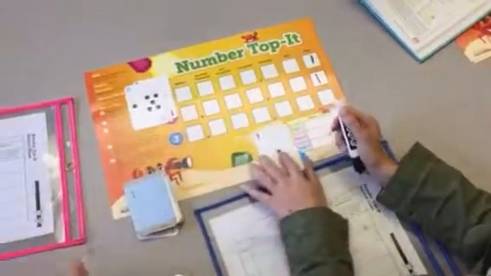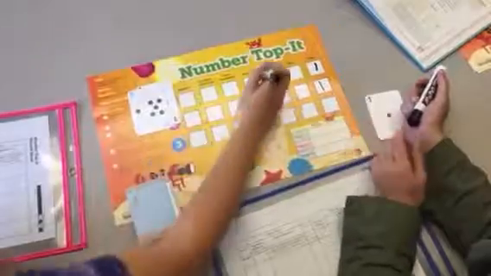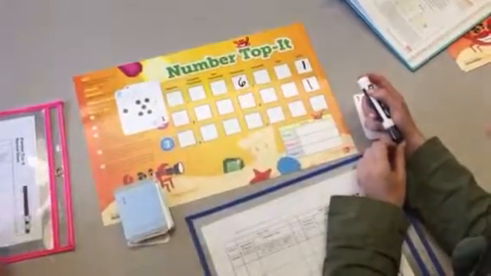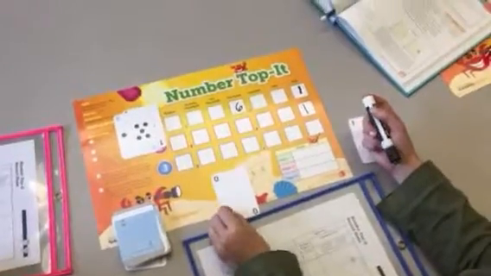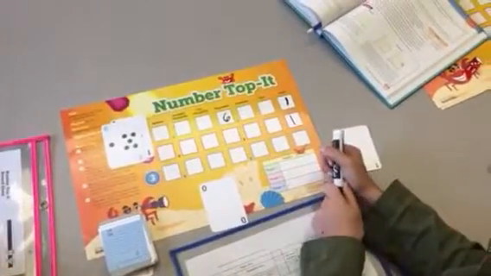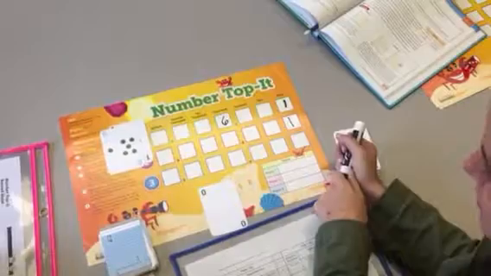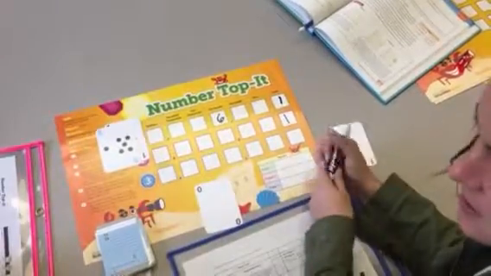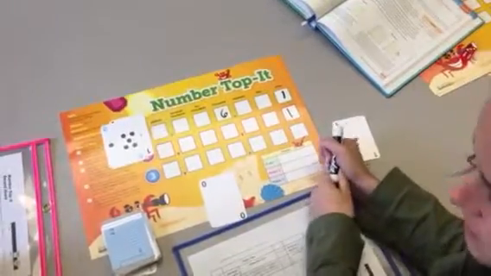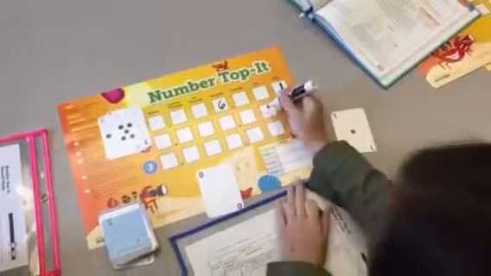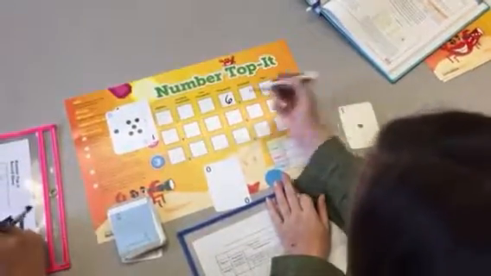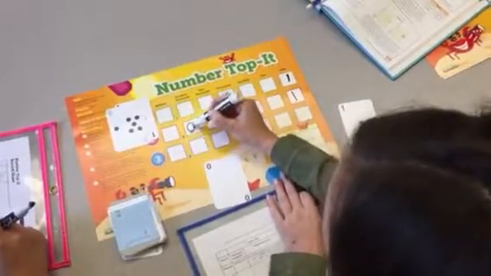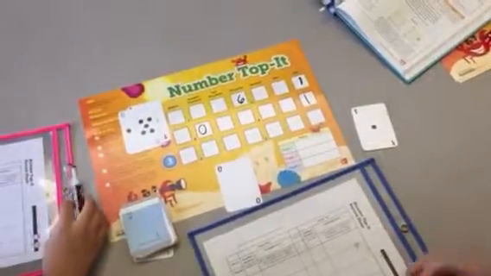And I got a 6. 6 is kind of in the middle, so I guess I'll put it here. I got a 0. Uh-oh. Okay, so can I put a 0 in my millions to save my place value? No, it doesn't work like that. That just means you have no millions. I will go ahead and put a 0 in my 100,000. Bold move.